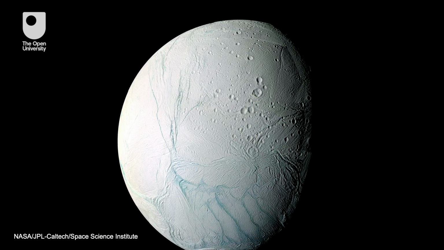And some of this activity can also be seen by these tiger stripes. You can see in the southern hemisphere of that picture these features that are called tiger stripes. And so plume activity is an important part of Enceladus geology. And these plumes also bring particles into the air. And once these cool down, you have a lot of ice particles on the surface of Enceladus.